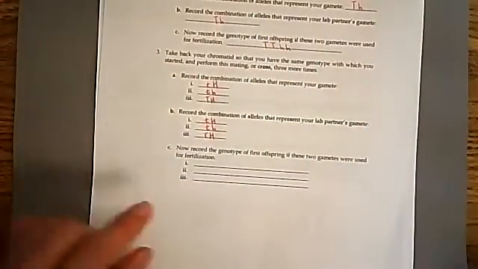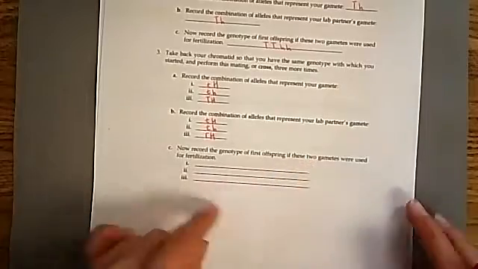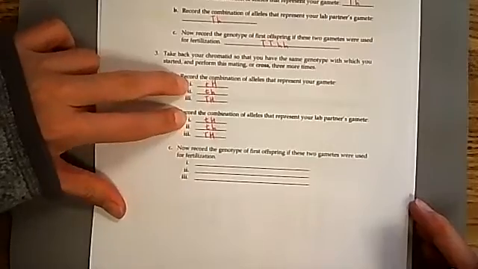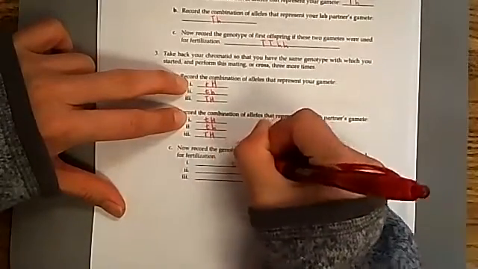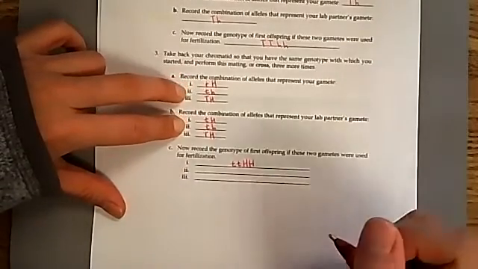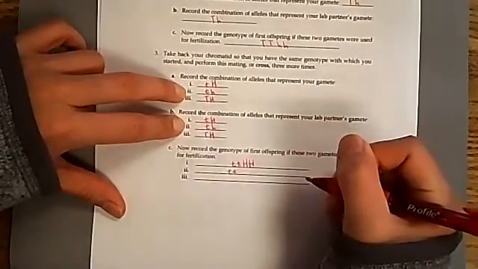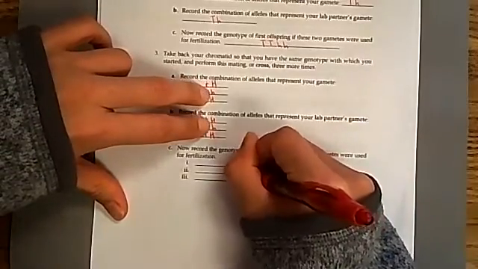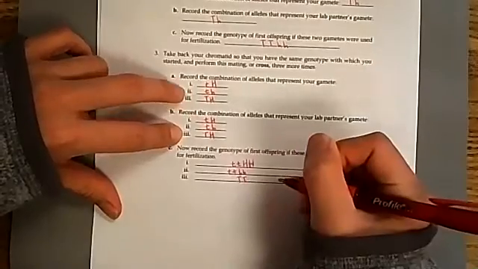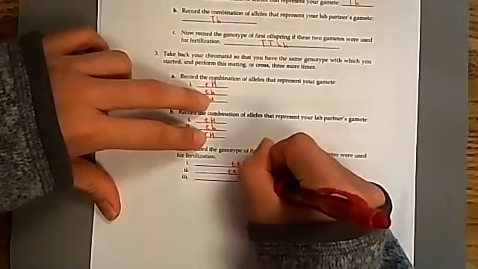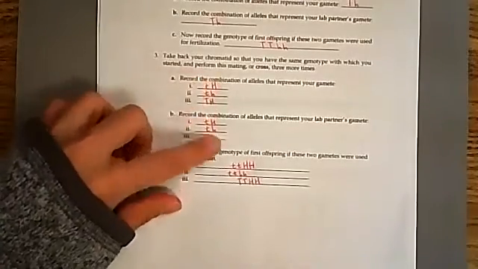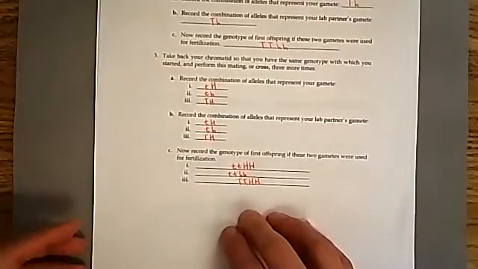So now we are going to record the genotype of first offspring if these two gametes were used for fertilization. So we're going to look here for space 1. We're going to look at 1 and 1 here. And if you look at 1 and 1 here, we're going to have lowercase t, capital H, capital H. We're going to look at 2 now. So we're going to have lowercase t, and then lowercase h, lowercase h. And then lastly for 3, we're going to have 2 capital T's from here and here, and then we're going to have 2 capital H's. So these are the offspring crosses created from gametes created from one parent and another parent combined together to create the offspring.